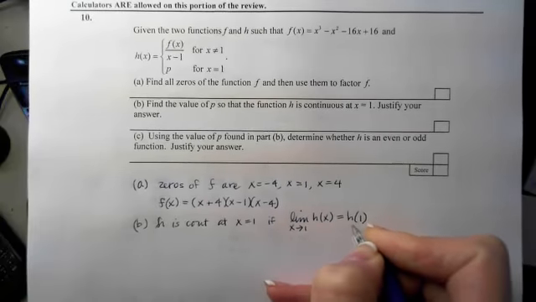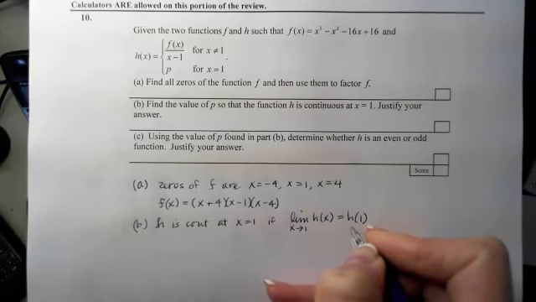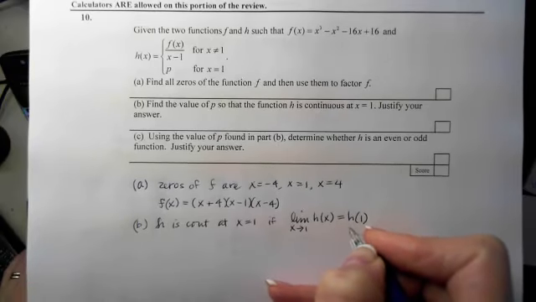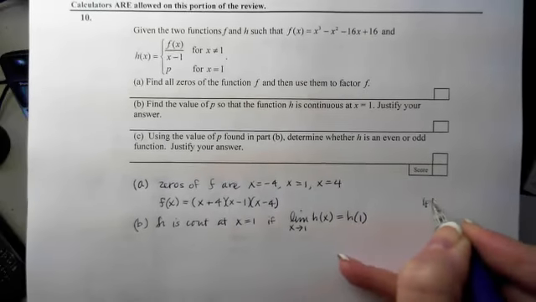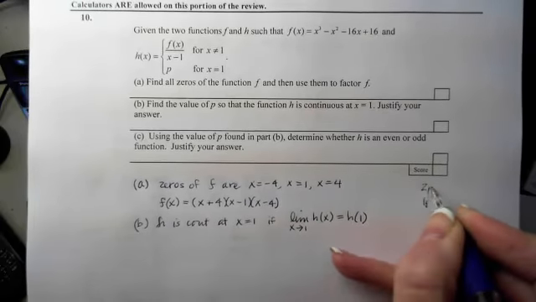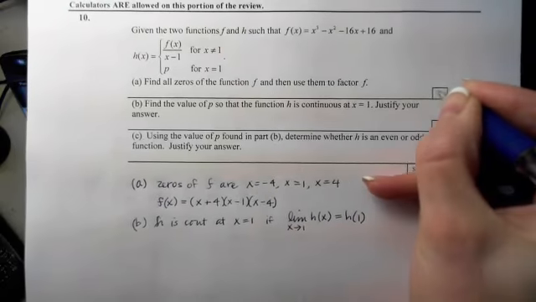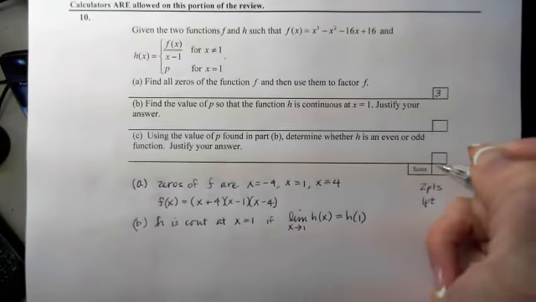Now writing this one statement will earn you 2 points. And just to backtrack a little, we can see that we would get 1 point from factoring and we get 2 points for finding the zeros. So this part is worth 3 points on your exam.